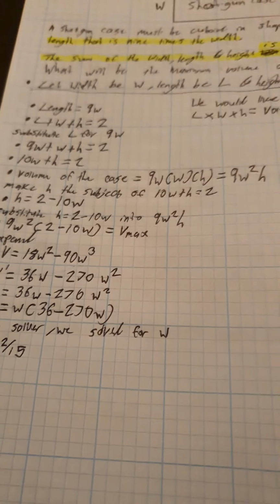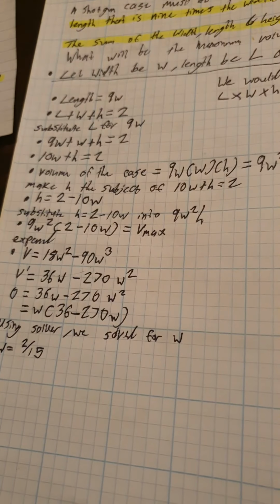Now, we want to find our length as well as our height. So over here, we're going to find our length. We've got the width, which equals 2/15. Please be 2/15. And then we've got a length which is 9 times 2/15, 9 lots of 2 divided by 15, and that would be 1.2. I usually like to use fractions, but 1.2 is a nice easy number to just write.